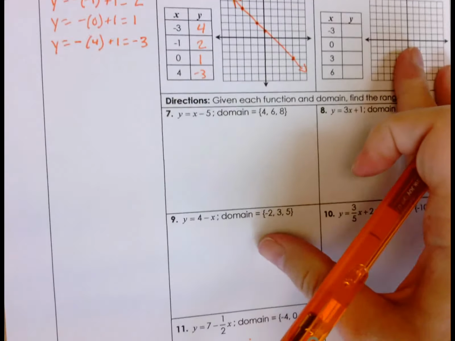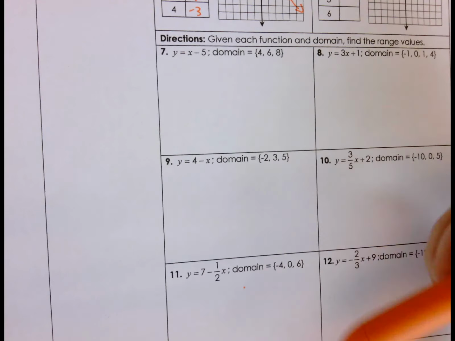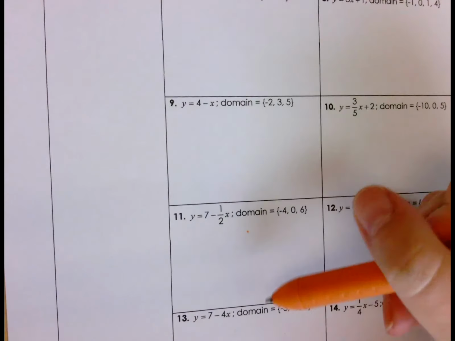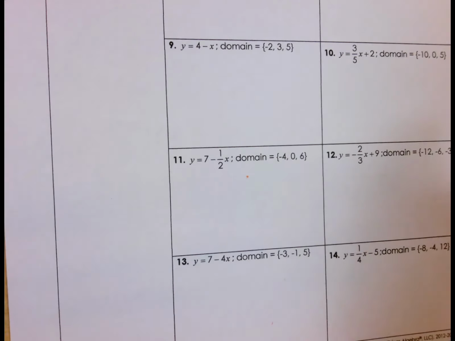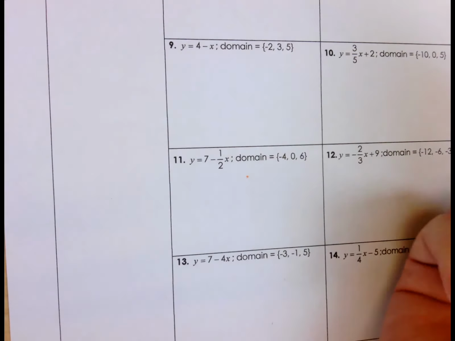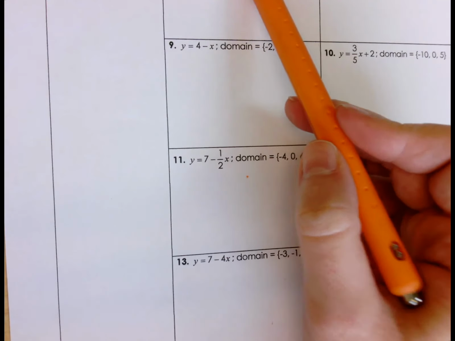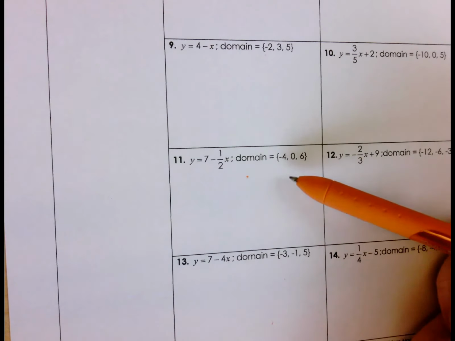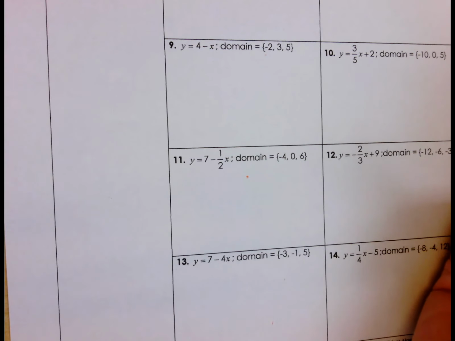So if we look at these bottom examples, we're going to continue to do the same process. We're going to skip down and do a few different ones. I'm actually going to skip to 11 and 13, so you guys will have a few more extra practice problems on your own. So it's given to you that you have a function and a domain, and it's asking you to find the range. Okay, so this one, we're not going to be graphing it. We're actually just going to find the range.